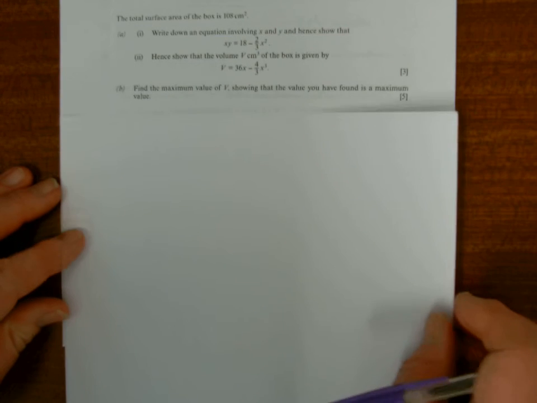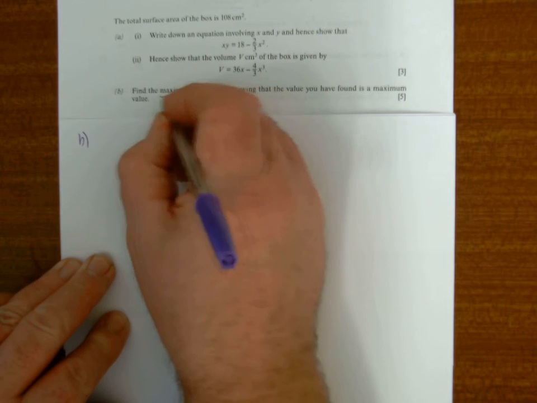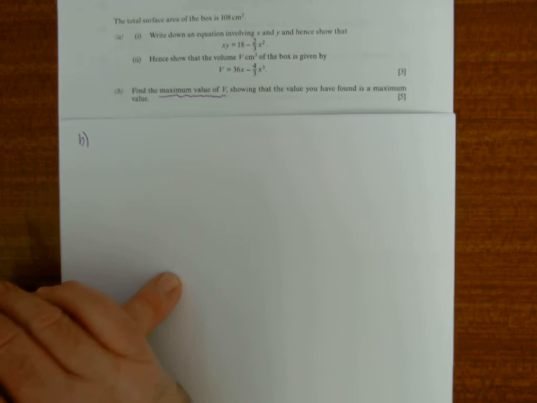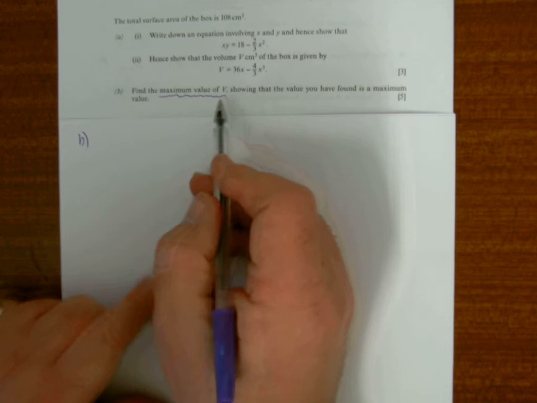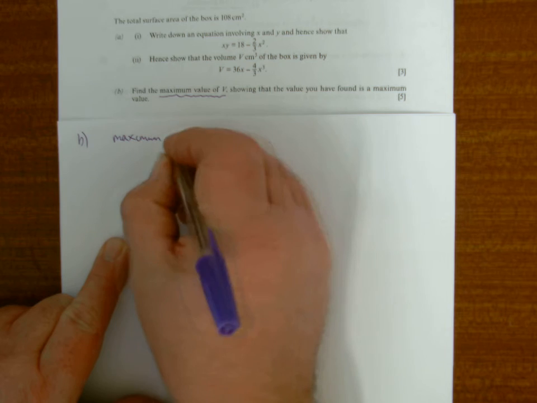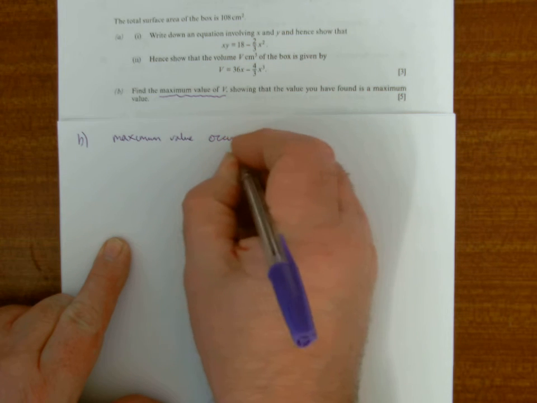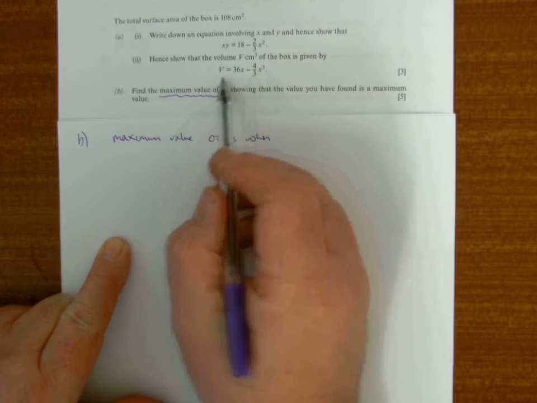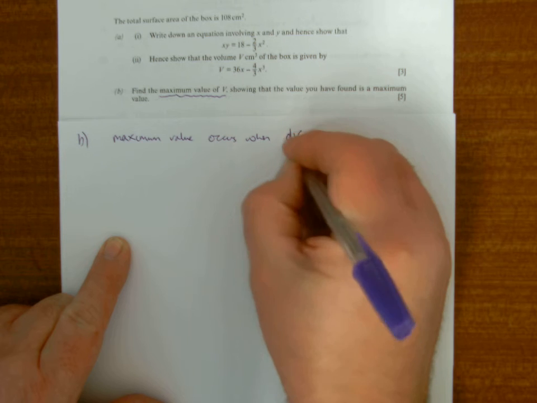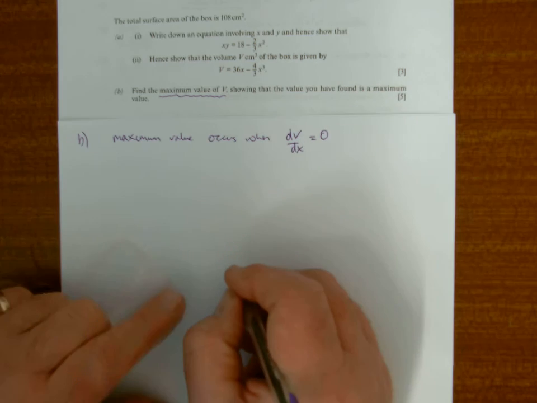And then the last part, and we could have done part B without doing part A, because it asks you for the maximum value of V, and we know that a maximum occurs at a stationary point. So the condition for a maximum value occurs when, right, it's not dy by dx in this question, because instead of y they used a V, so this is going to occur when dV by dx is equal to 0.